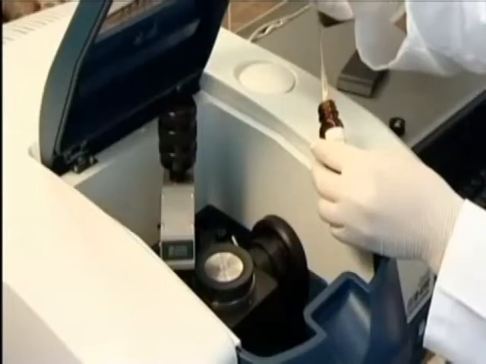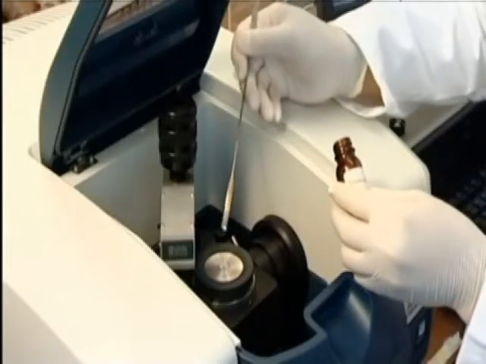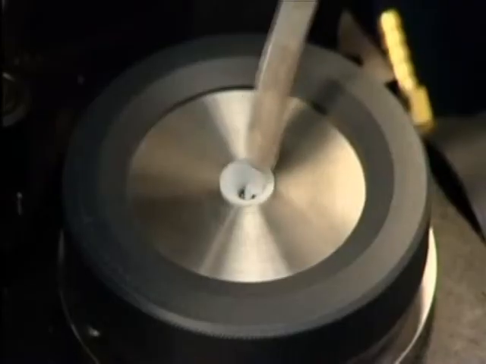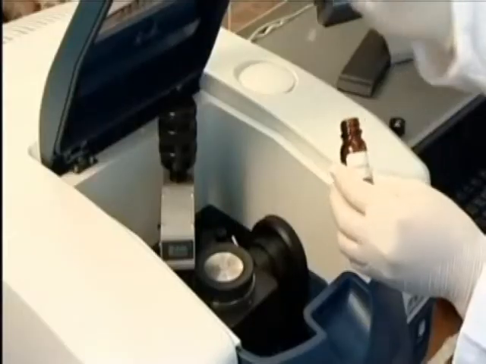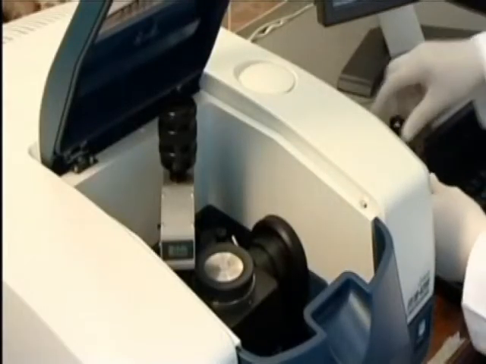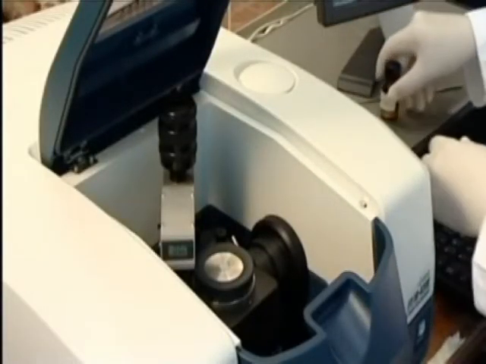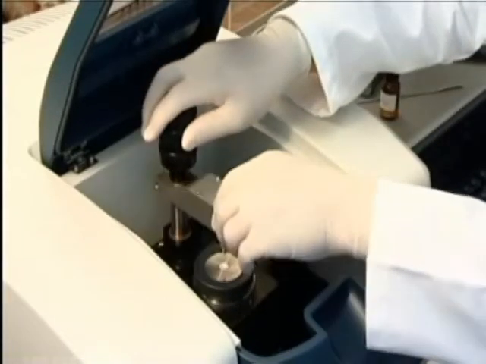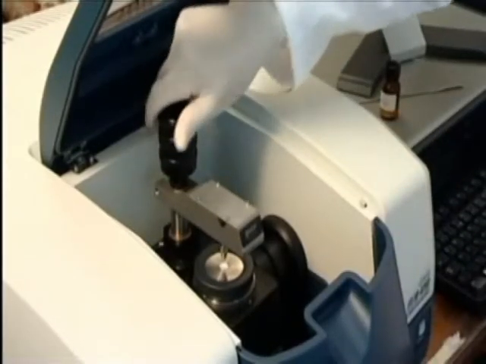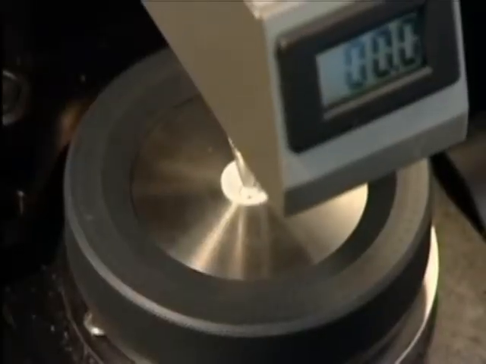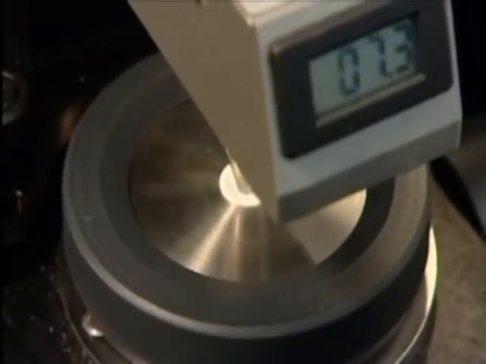A little benzoic acid is placed on the ATR crystal. This is a holder for solid samples. Less than 1 milligram of solid sample is required. The torque wrench is used to squash the sample to ensure a good contact with the surface of the crystal. For most samples, no preparation is required.